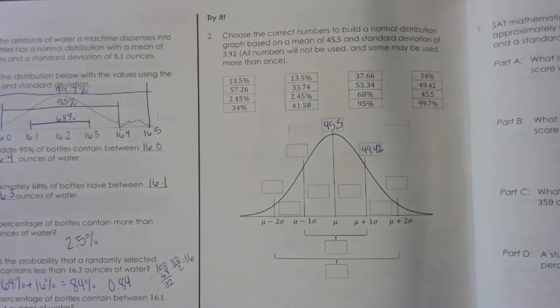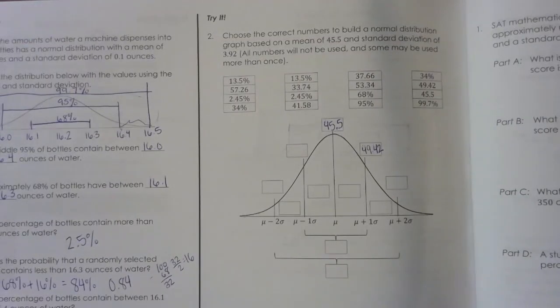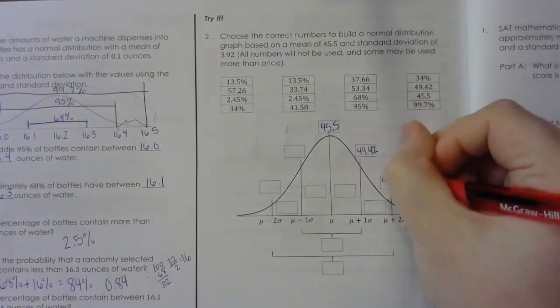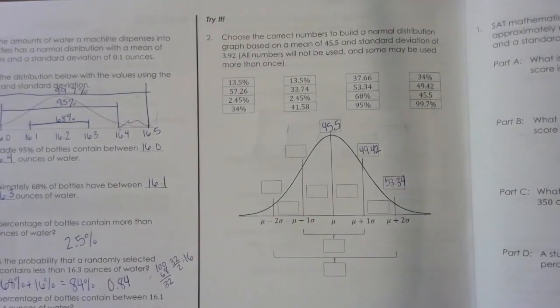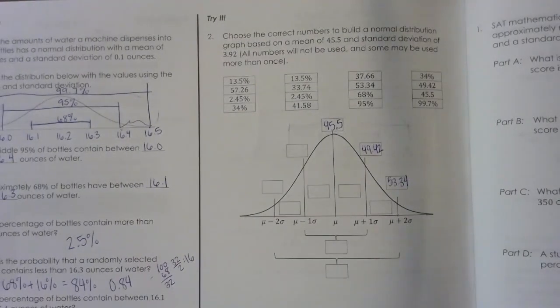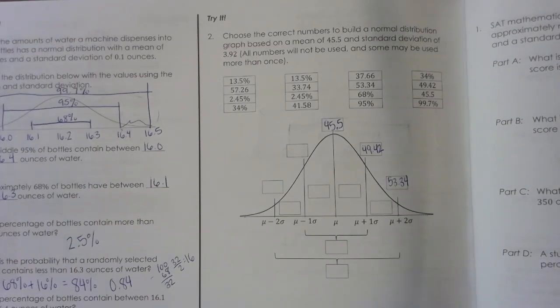And then add 3.92 again, and that's 53.34, which would go here. And then I'm going to subtract 3.92 from 45.5 to go down. So 45.5 minus 3.92 gives me 41.58, which is one standard deviation below the mean.